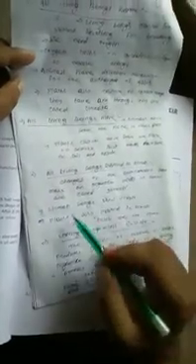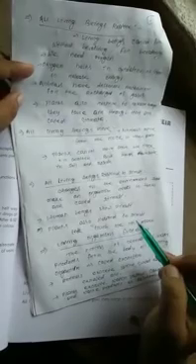The next characteristic, all living beings respond to stimuli. That means they have some feelings. Human beings show stimulation, but plants also respond. Some plants respond to stimuli, for example, the touch-me-not plant.